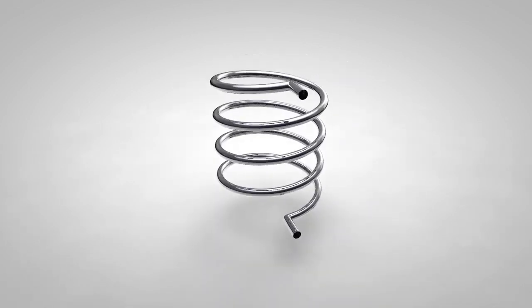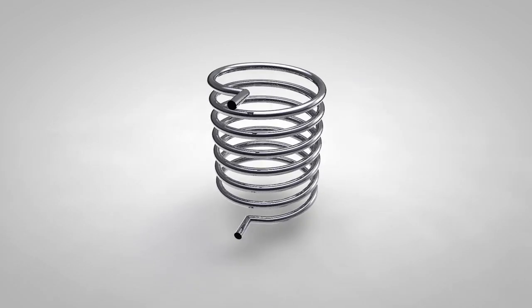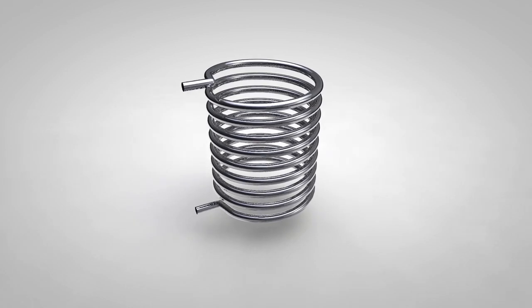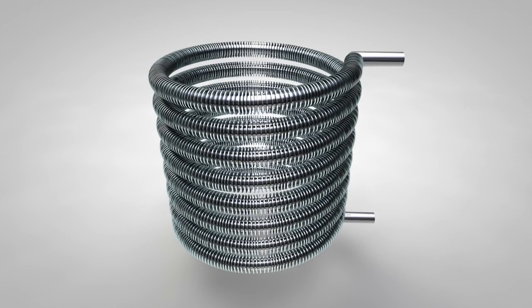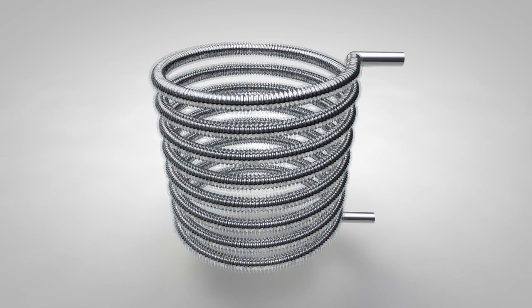Having a large coil surface area and a high kilowatt rating is important for heat pump cylinders because they work at relatively lower temperatures compared to a conventional boiler, meaning the coil needs to transfer as much heat as possible.